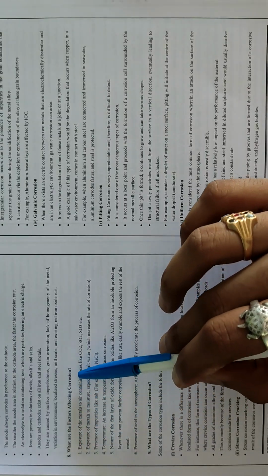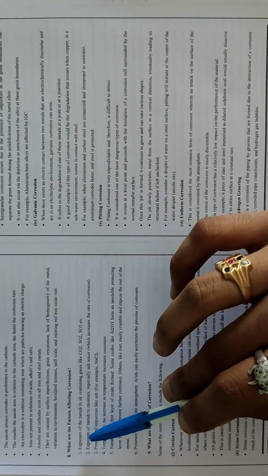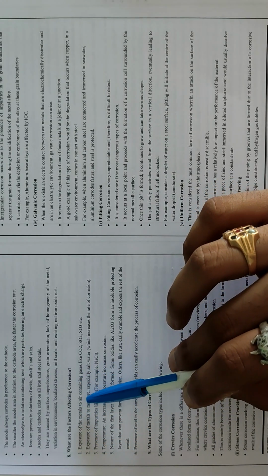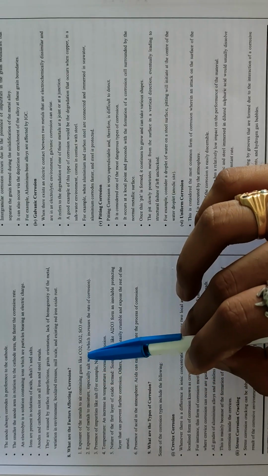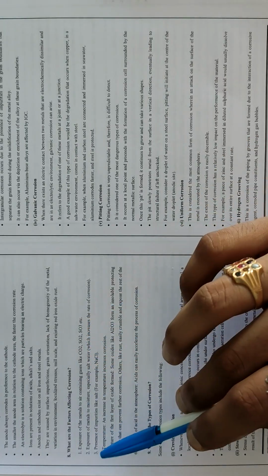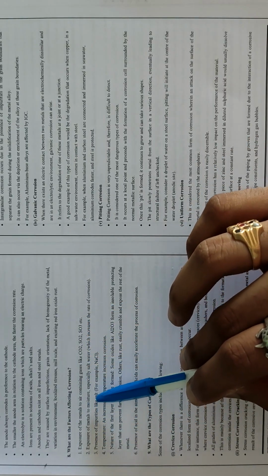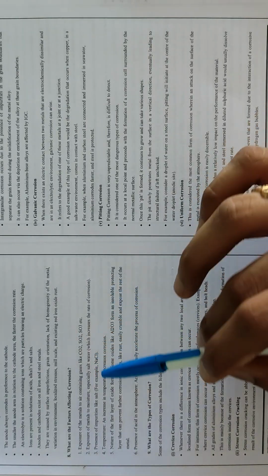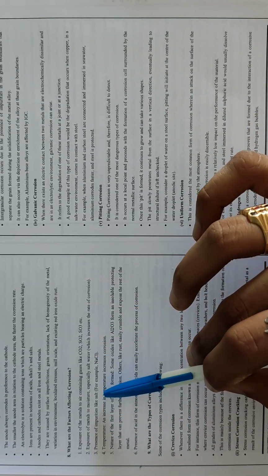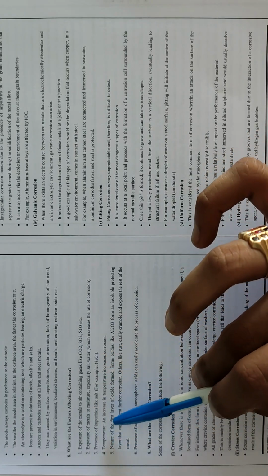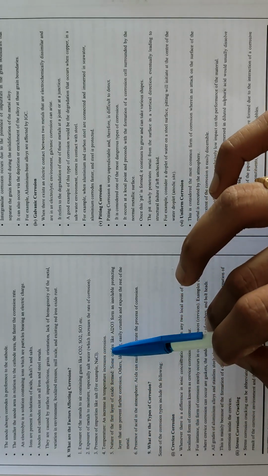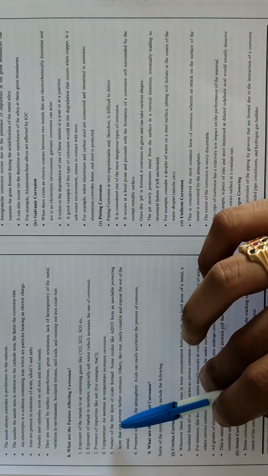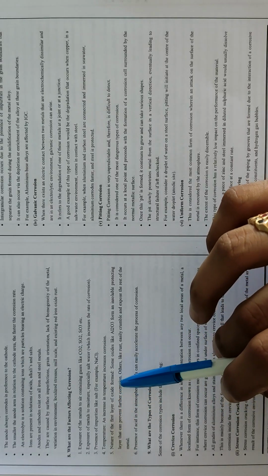What are the factors affecting corrosion? Exposure of the metals to air containing gases like CO2, SO2, SO3, etc. Exposure of metals to moisture, especially salt water, which increases the rate of corrosion. Presence of impurities like salt, for example NaCl. Temperature: an increase in temperature increases corrosion. Nature of the first layer of oxide formed.